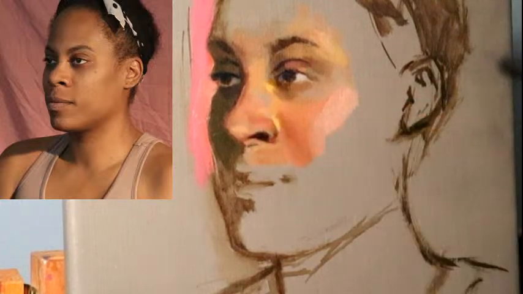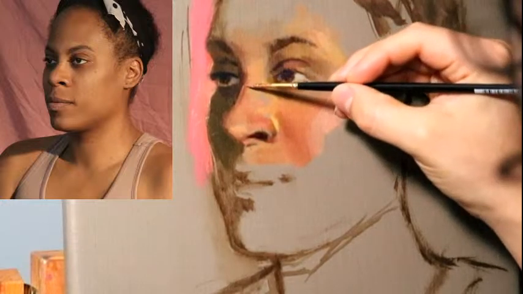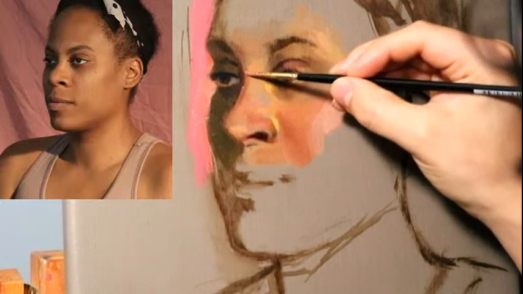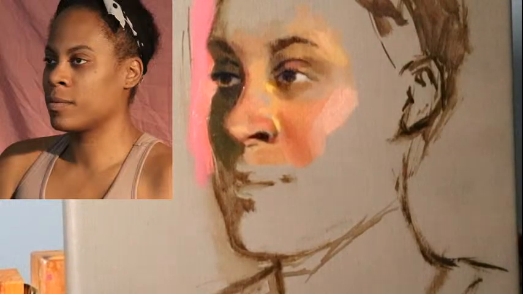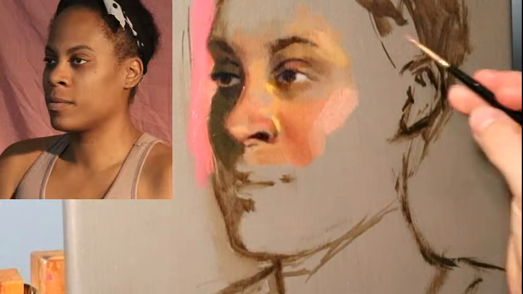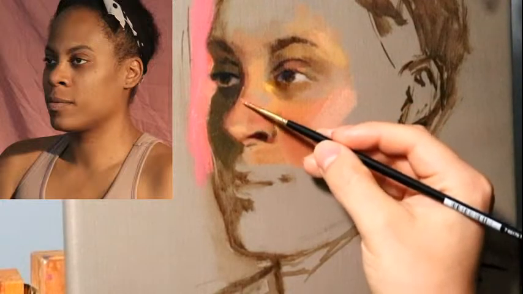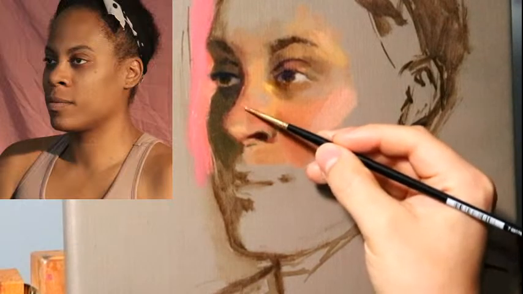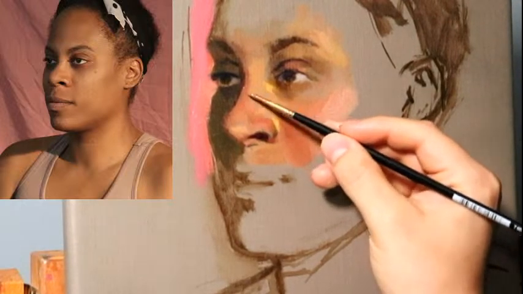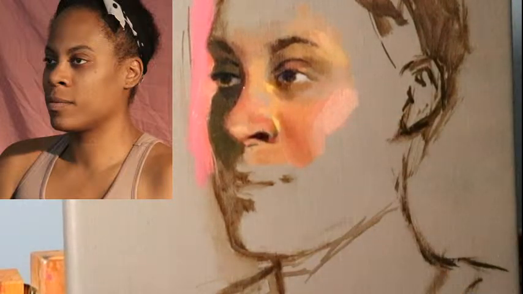It's much more creamy, and I'm able to manipulate the paint. If I had titanium white, I'd have to use just a tiny bit of it, and then I would have to substitute the remaining thickness of the paint with some other colors, which is not impossible. It's just different.